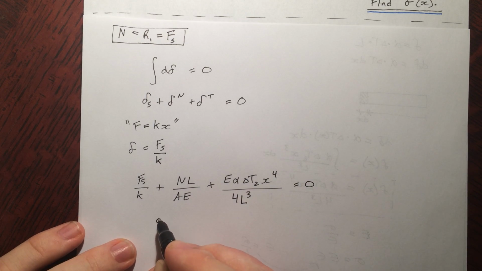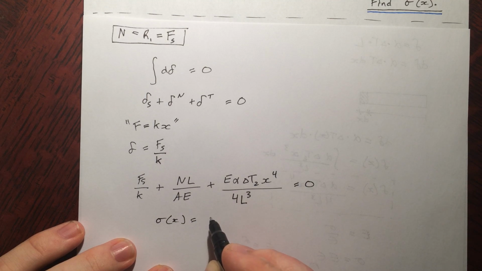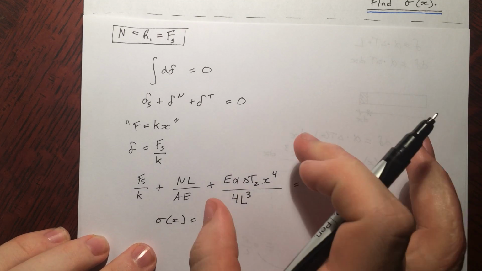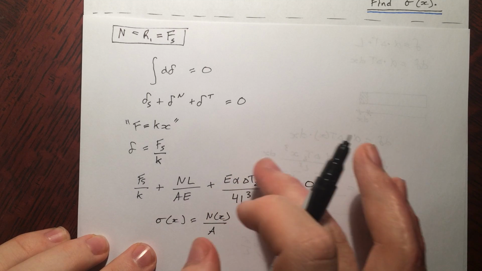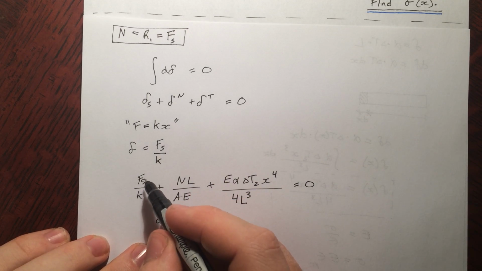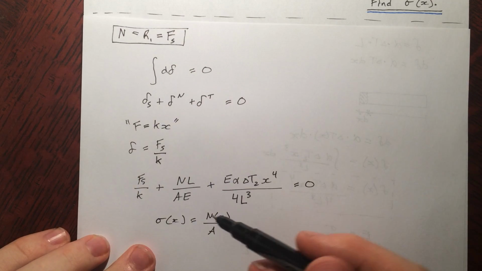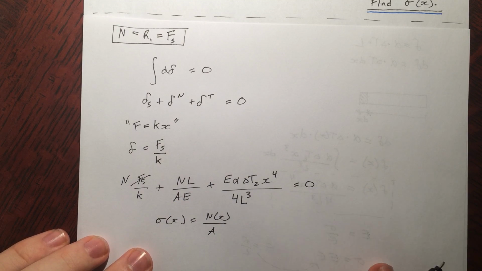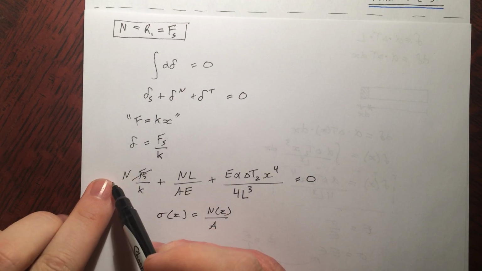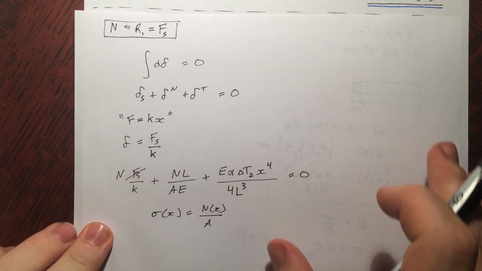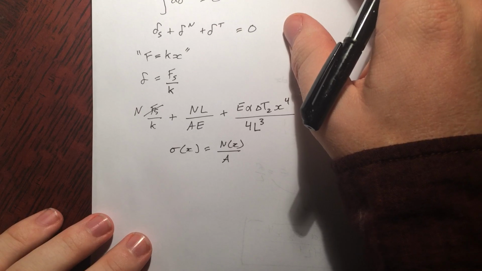In this case, our stress is going to have something to do with the normal force over area. So we have normal force here, no normal force here. That's okay, this is something we can deal with, just x and then variables. This F_s equals N, so let's scratch that and replace it with an N. We'll factor the N out of these two, move this blob onto this side, and divide through by this remaining piece, and we're going to get normal force as a function of x.